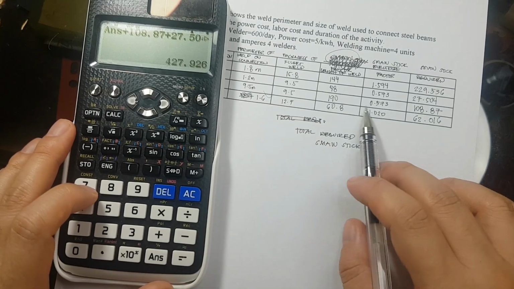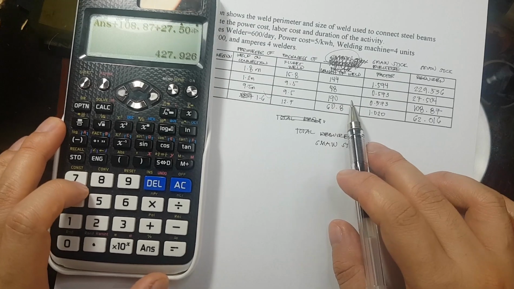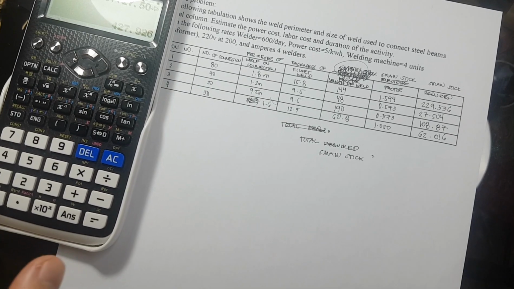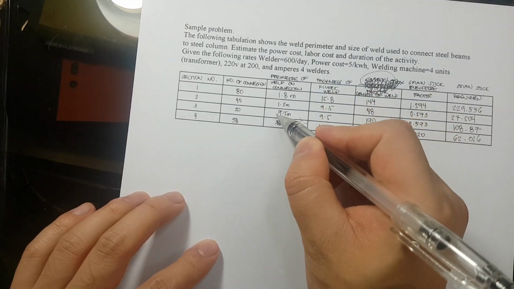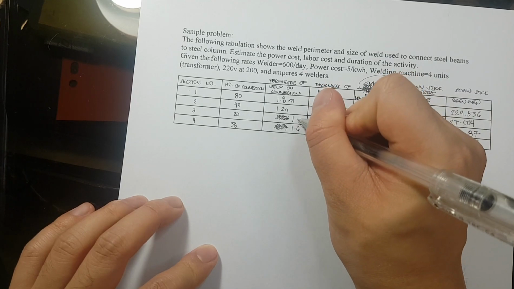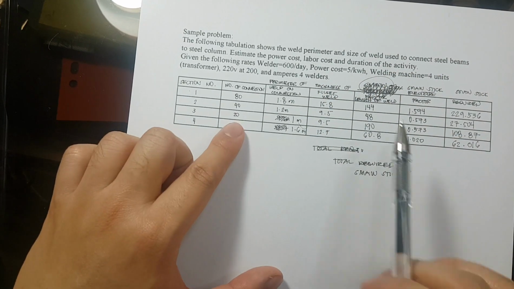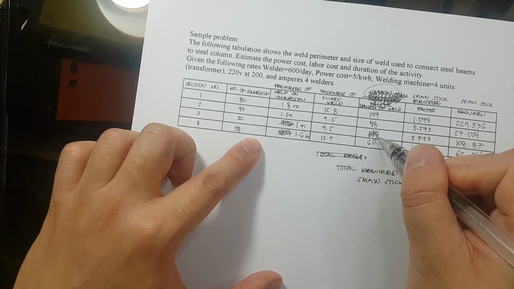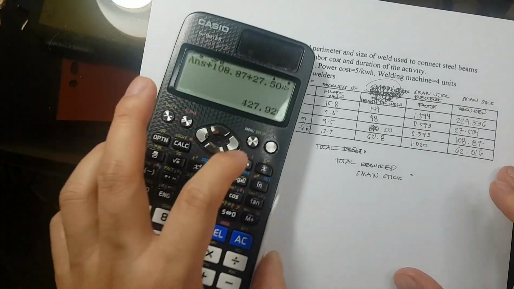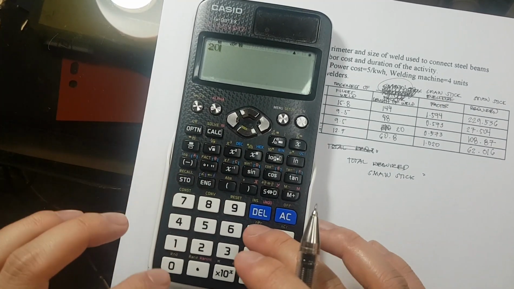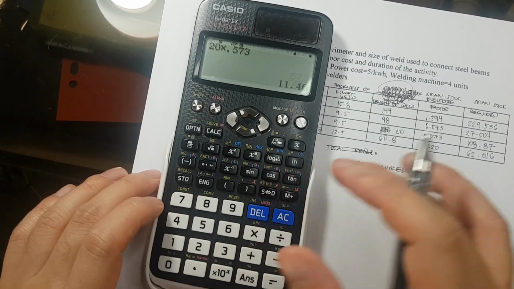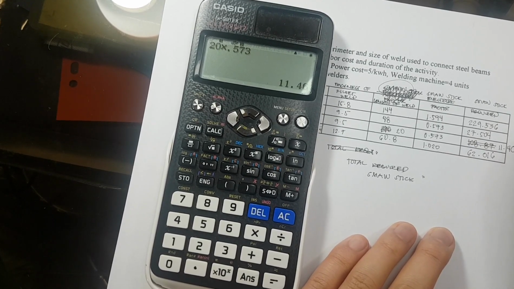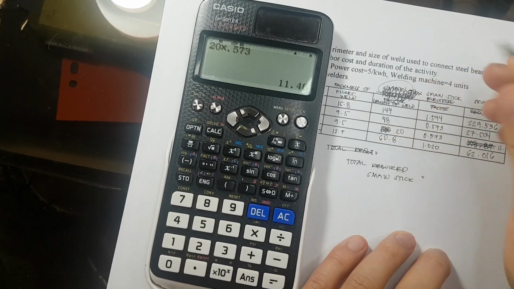Okay, so may correction tayo. This is not 9.5. This is 1 meter. Okay, mali. So 20 times 1, this is 20. So 20 times 0.573 is equivalent to 11.46. So baka magtaka kayo bakit hindi nag-match sa module natin.